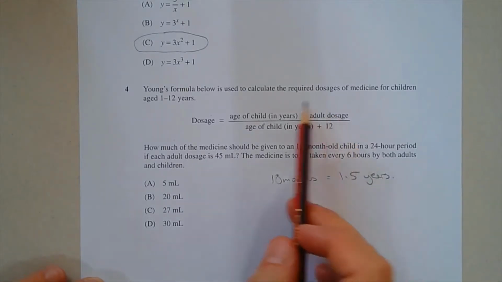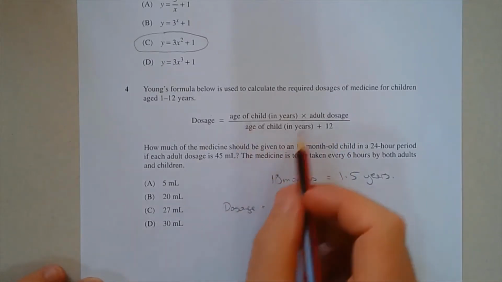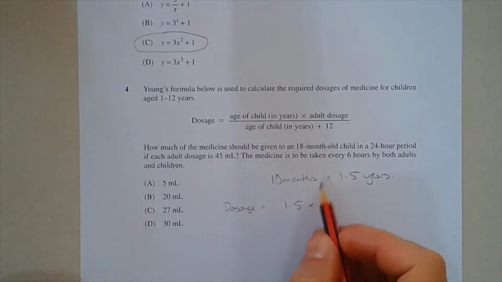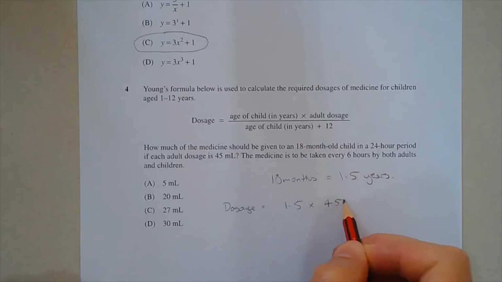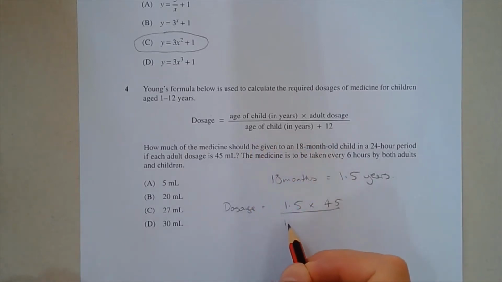We can substitute that into the formula directly. So the dosage is equal to the age of the child in years, so that's going to be 1.5, multiplied by the adult dosage, so that's multiplied by 45, over age of the child in years again, so that's going to be 1.5 plus 12.